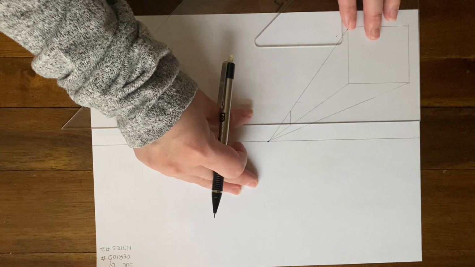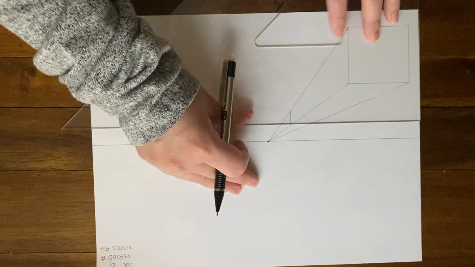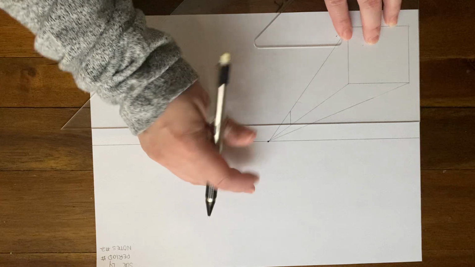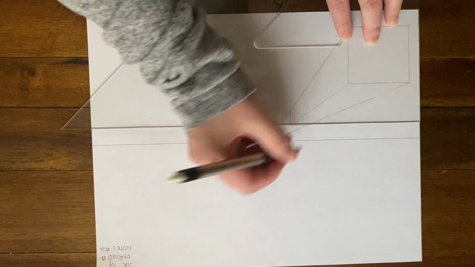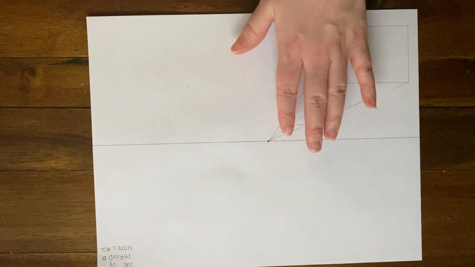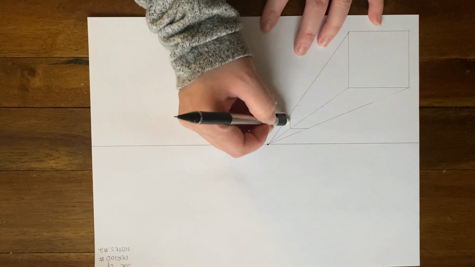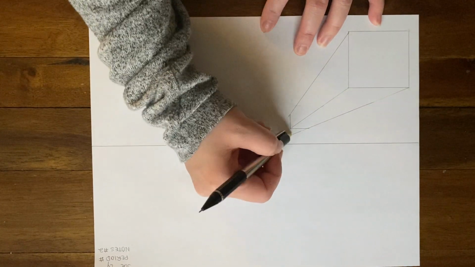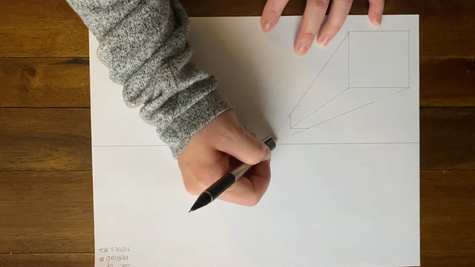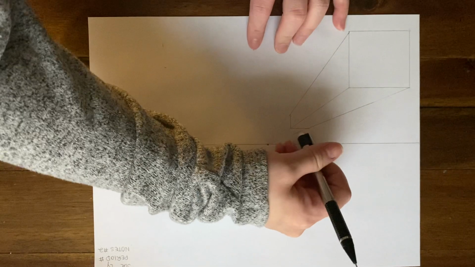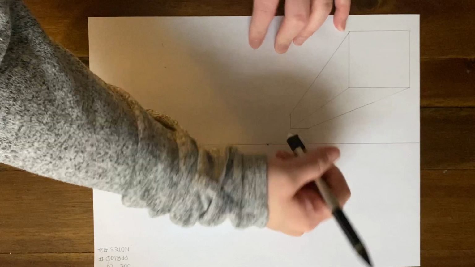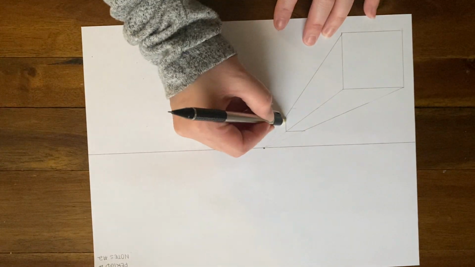If your lines look crooked, it's probably because you forgot to line up your triangle with the edge of your paper. Okay, and then I'm going to go ahead and erase my excess lines. Just like that.